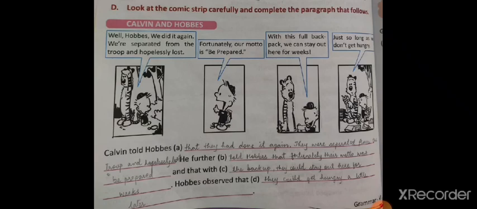So Calvin told Hobbes that they had done it again. They were separated from the troops and hopelessly lost. He further told Hobbes that fortunately their motto was be prepared, and that with the backup they could stay out here for weeks. Hobbes observed that they could get hungry a little later. You can also do this exercise by yourself if you want.